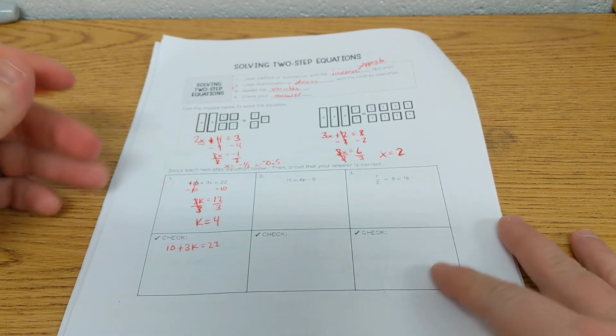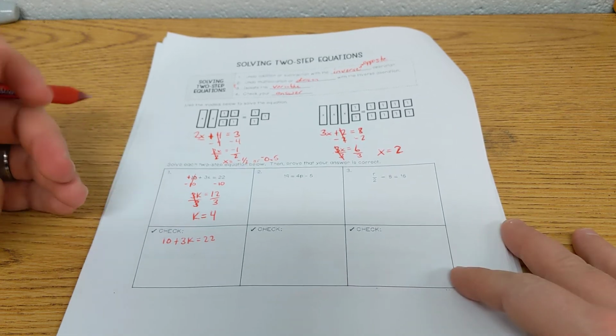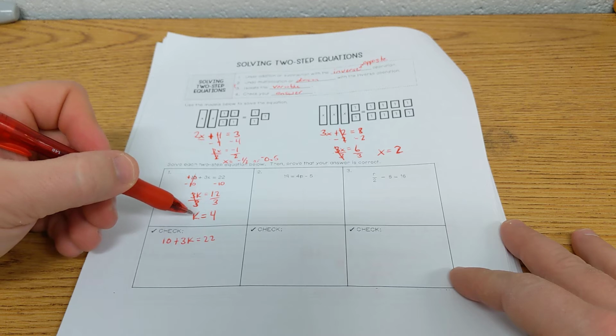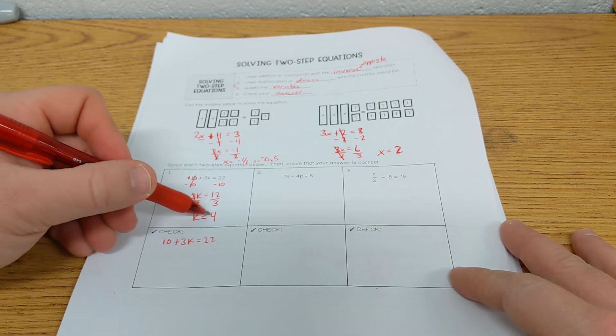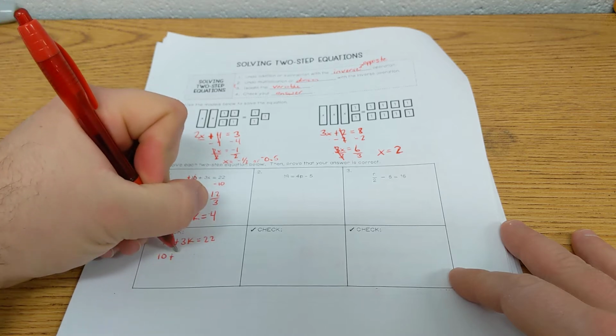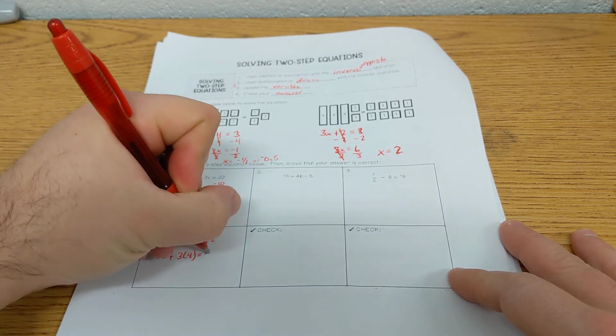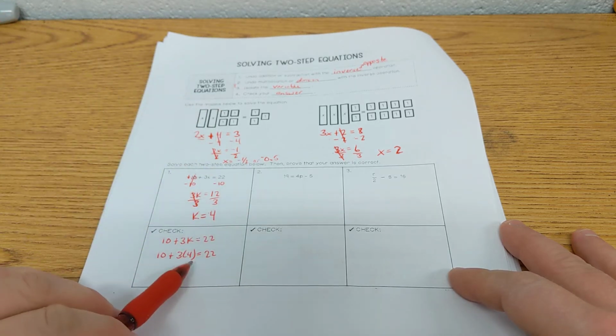So to check this, we need to write the equation over again. I know I've shown some of you in class, but I know some of you are not here on how to do this. So we have a k value of 4. Well, if I have a k value of 4, I'm going to plug 4 into where my k was.